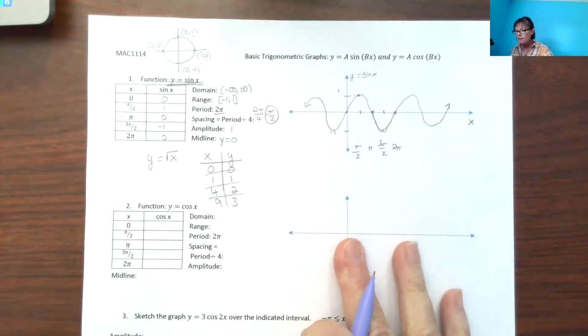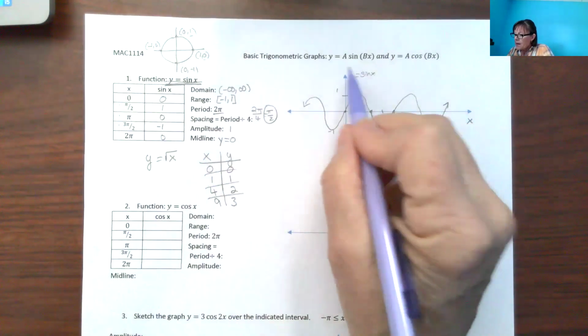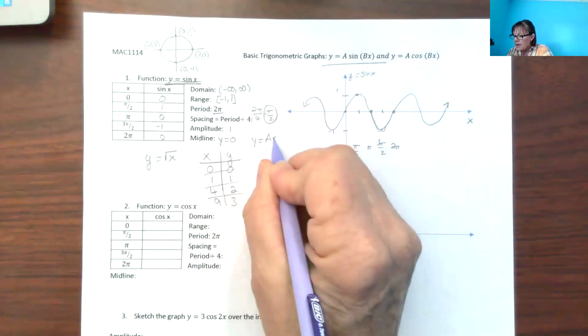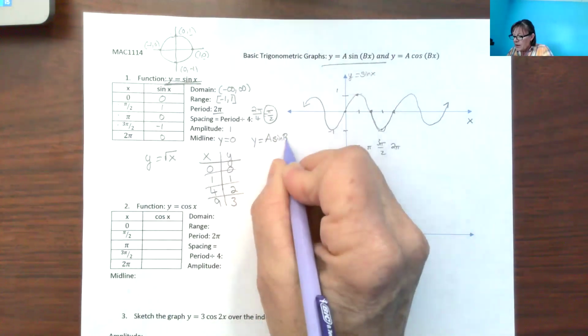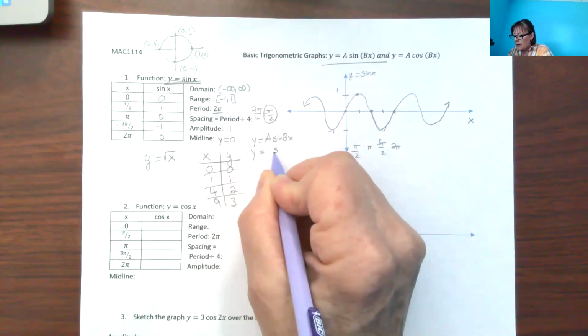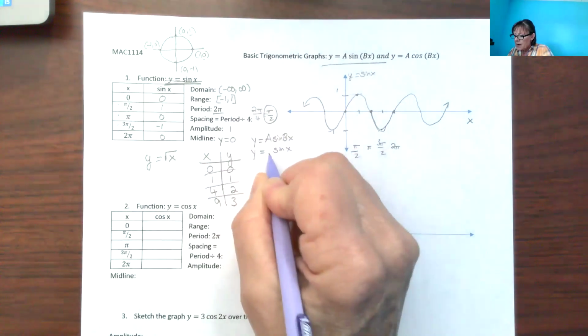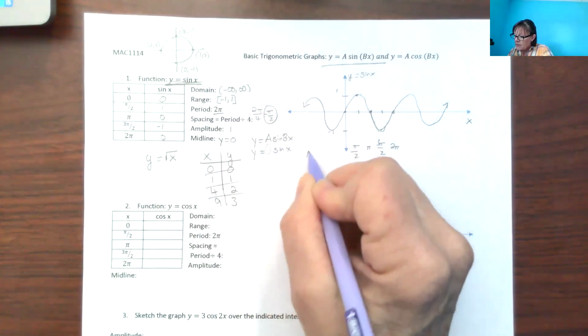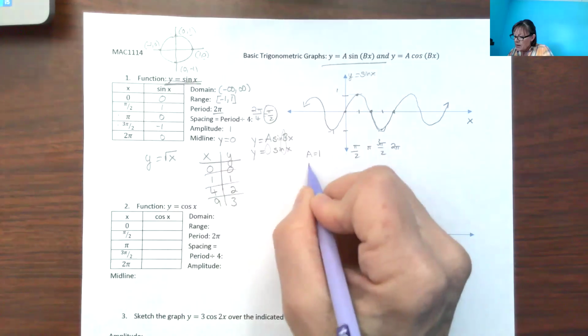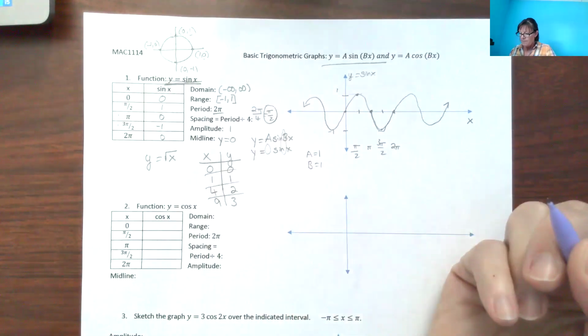How can you see that from the graph? Well, this is y equals a sine of bx, but we're looking at y equals the sine of x. What does that mean? That means that the value of a is 1 and that the value of b is 1.